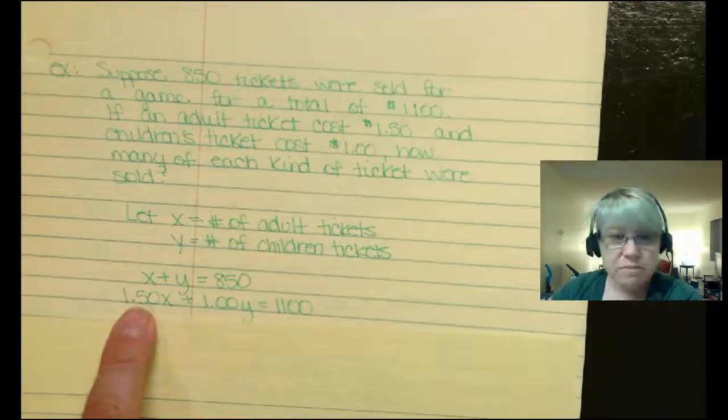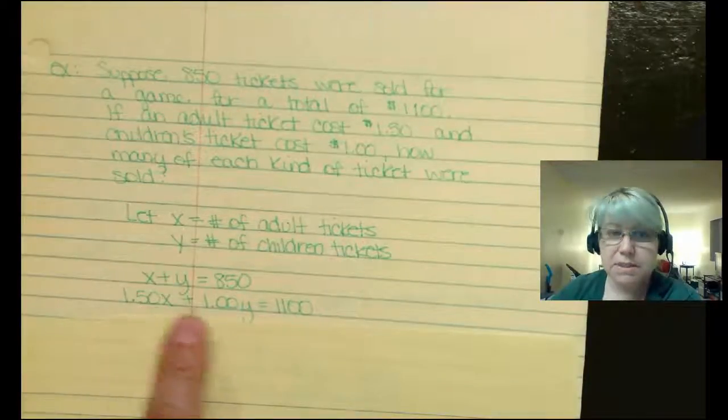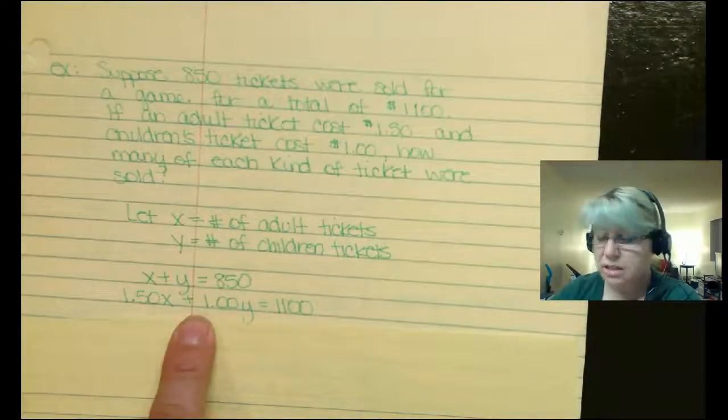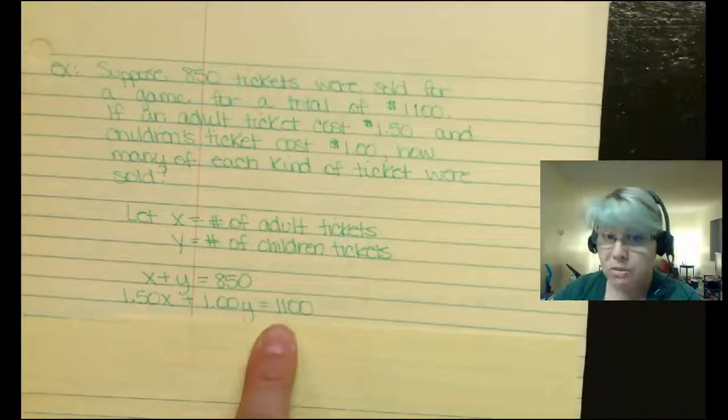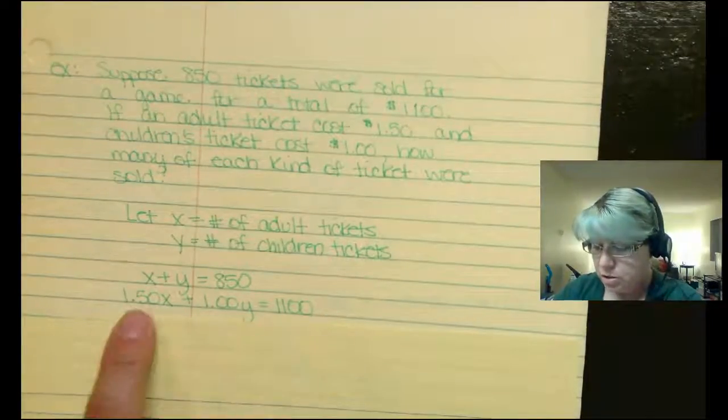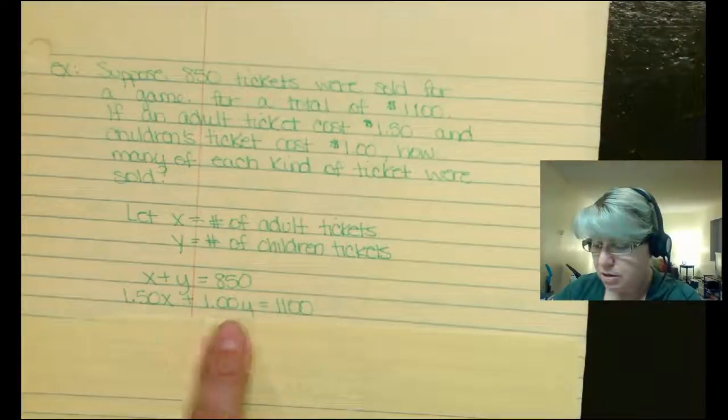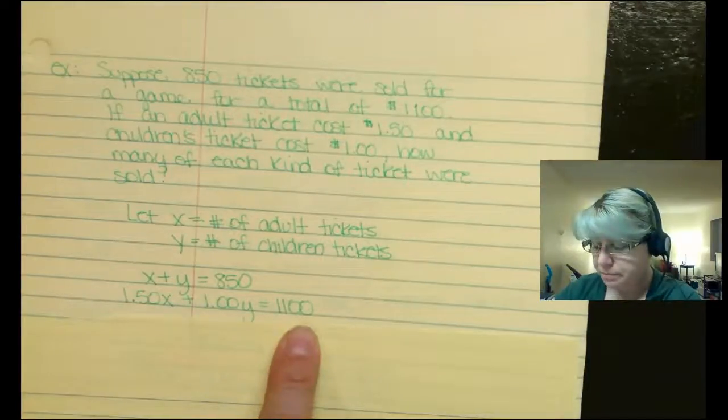The amount of money that I made on the adult tickets plus the amount of money I made on the children's tickets will equal the total amount of money we made. So $1.50 times X plus $1 times Y equals 1,100.